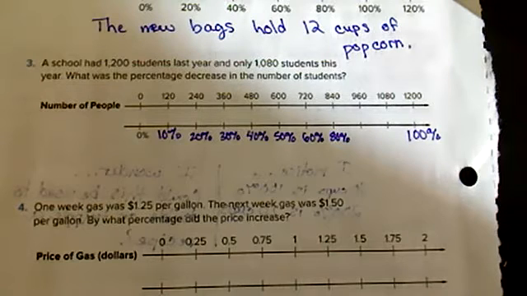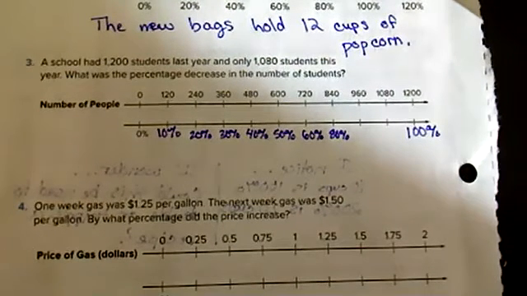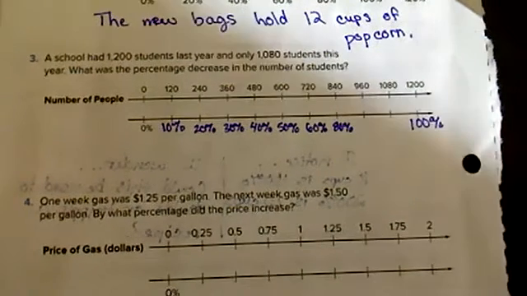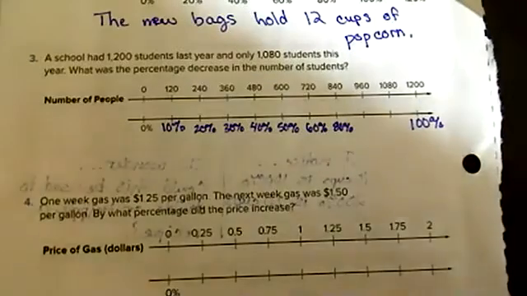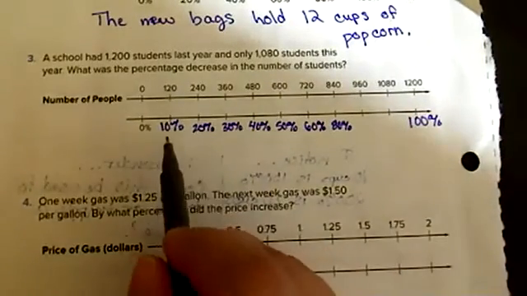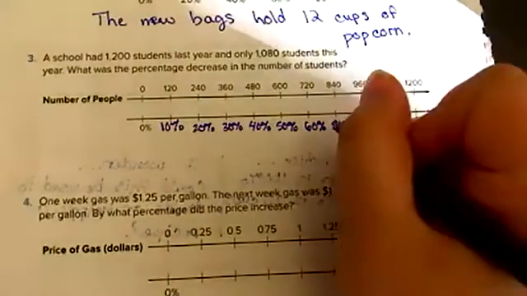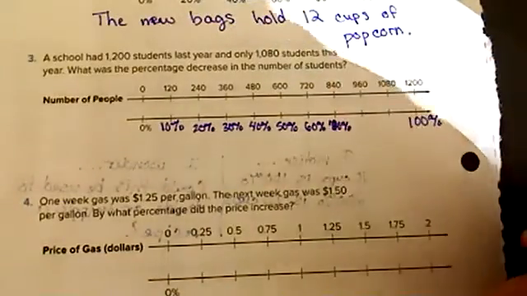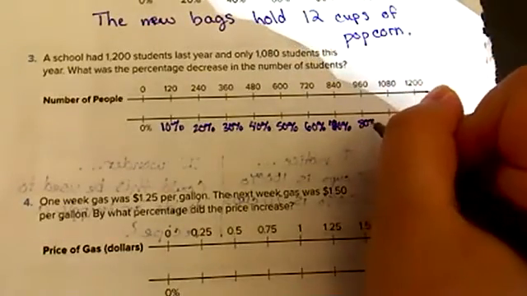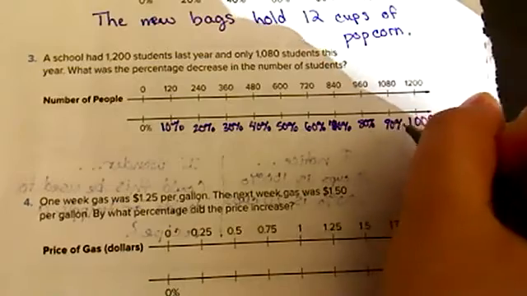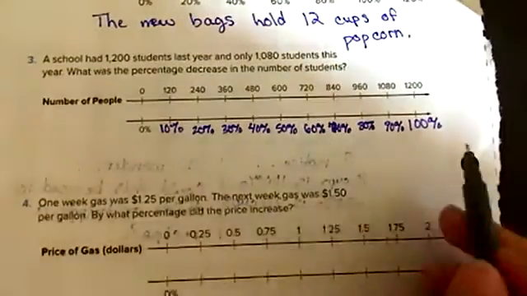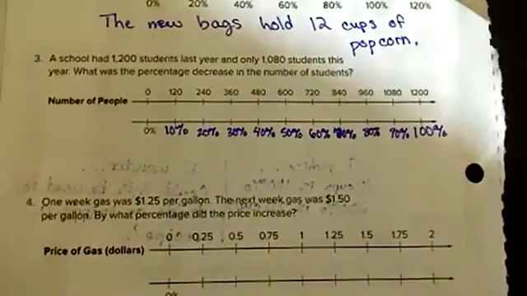Miss Bailey made a boo-boo here. Let's see if we can figure this out. Oops, Miss Bailey noticed she went 1, 2, 3, 4, 5, 6, 8. So this should be a 7 for 70%, 80%, 90%. You want to make sure when you're going up, you're paying attention to what numbers you're putting.